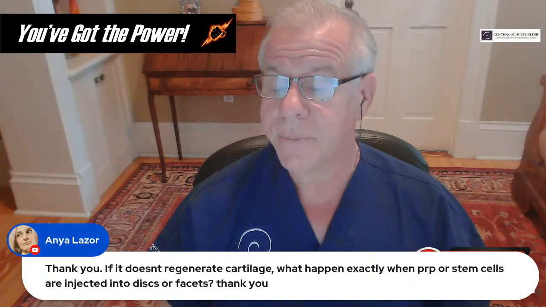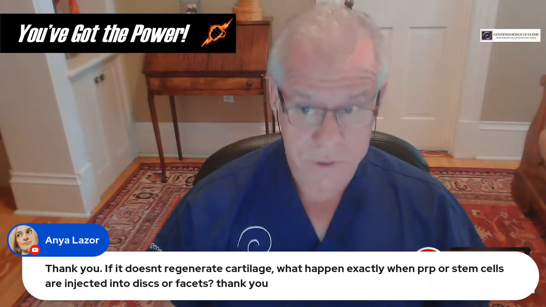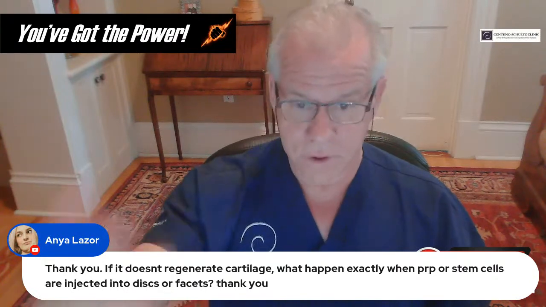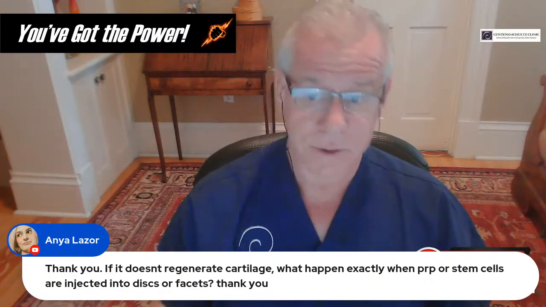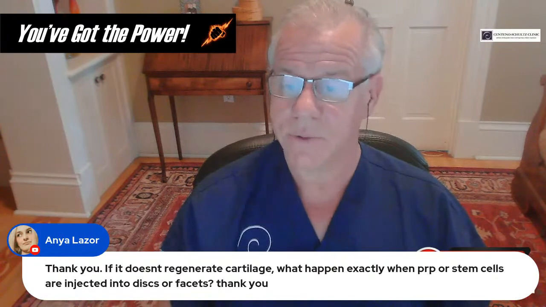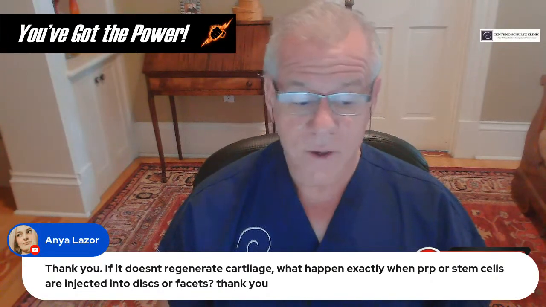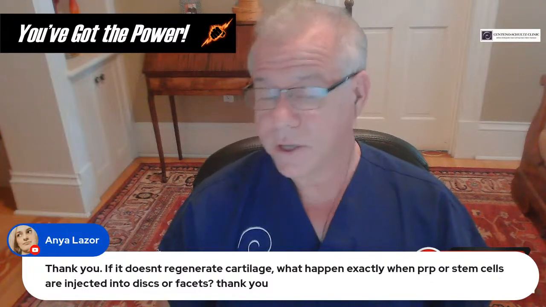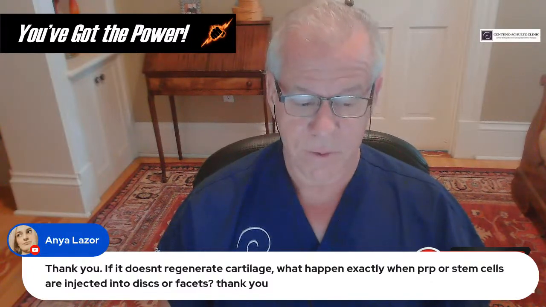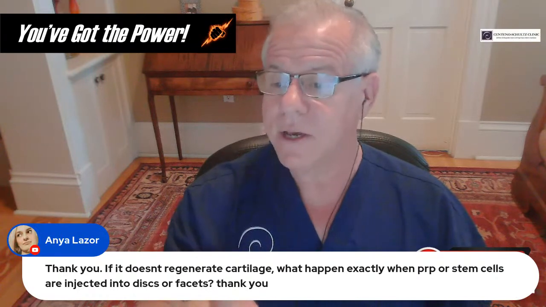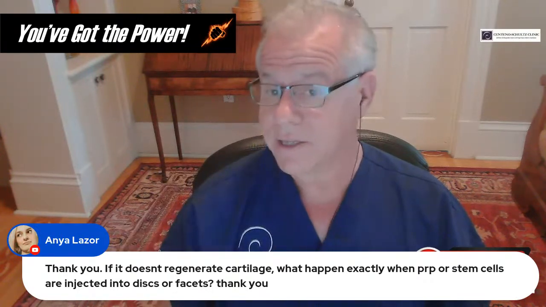In addition, we want to reduce instability that could be further harming the joint. So that's all those ligament things we were just talking about. Or there may be a disc bulge that's pressing on something, so we want to repair those annular fibers in order to reduce the size of that disc bulge.